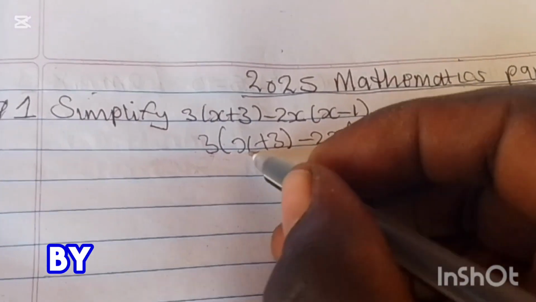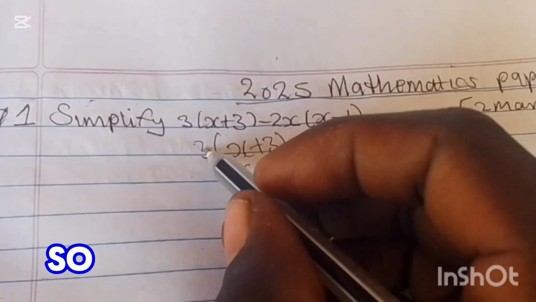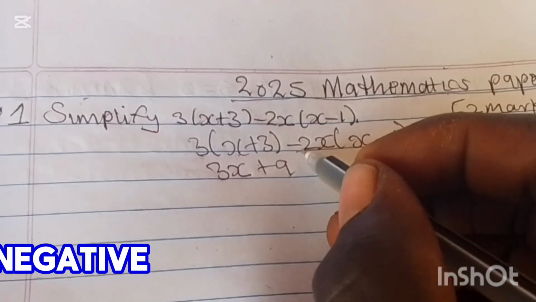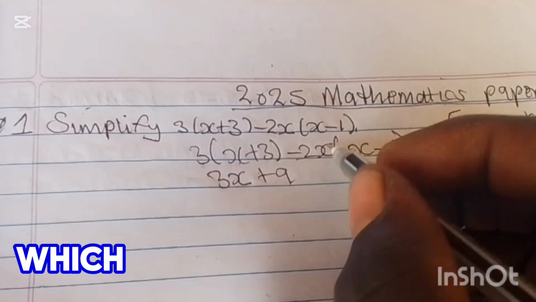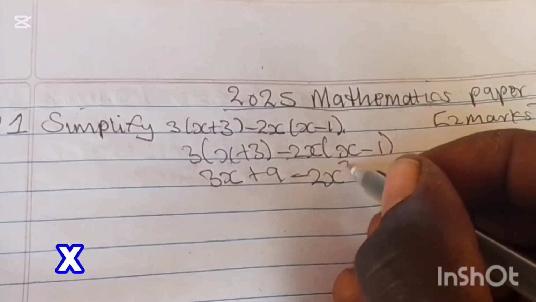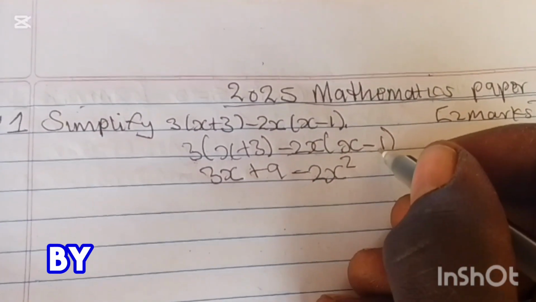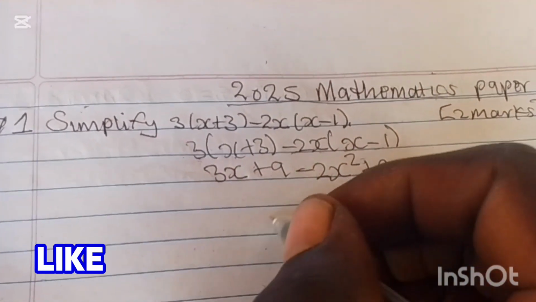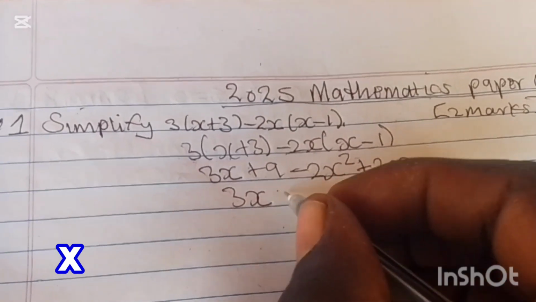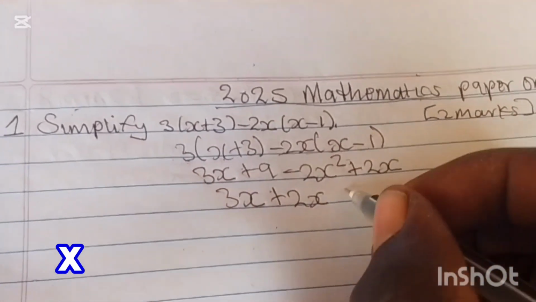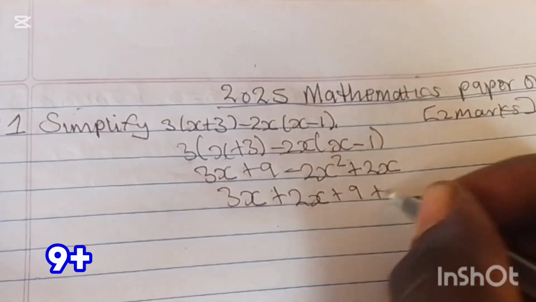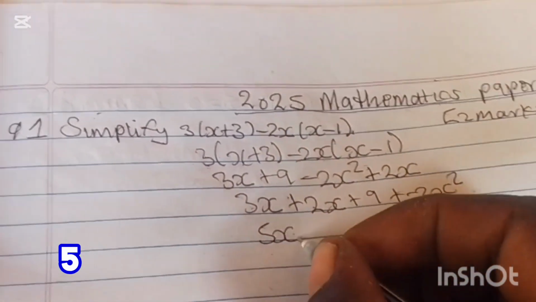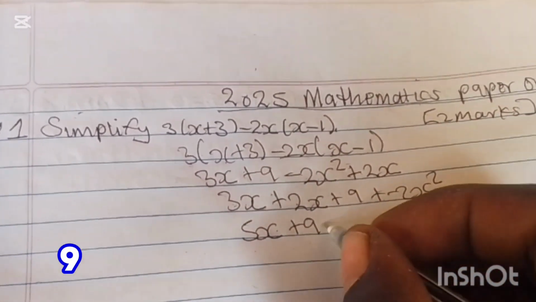3 multiplied by x is 3x. 3 multiplied by 3 is positive 9. Negative 2x multiplied by x is negative 2x squared. Negative 2x multiplied by negative 1 gives us positive 2x. Now we collect like terms together: 3x plus 2x plus 9 minus 2x squared. 3x plus 2x is 5x, plus 9, minus 2x squared.